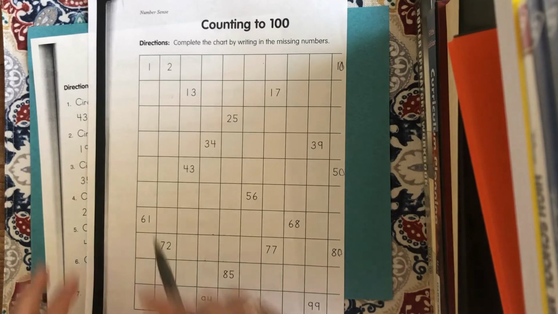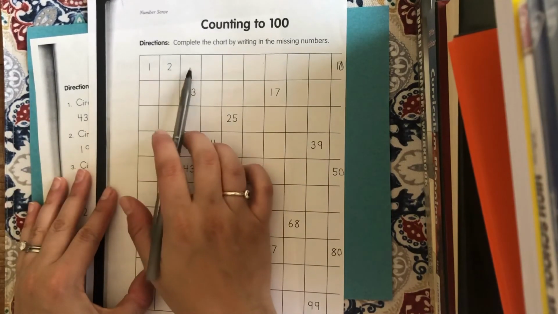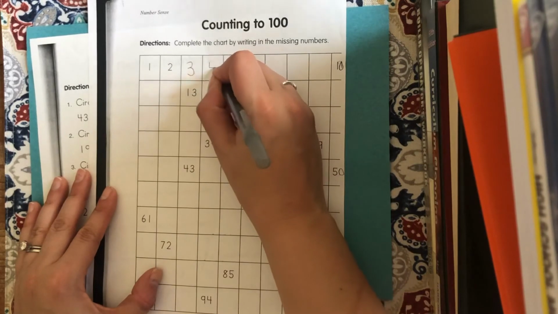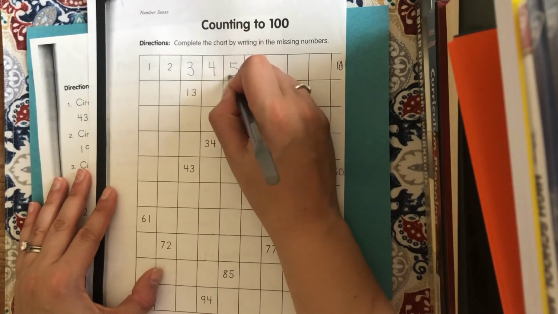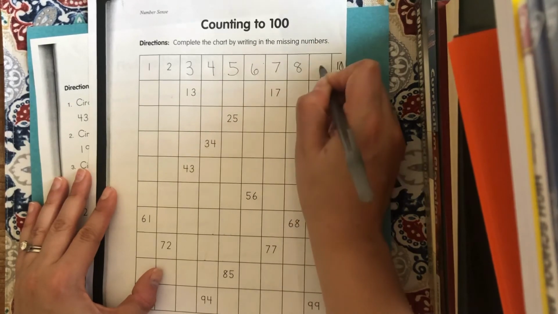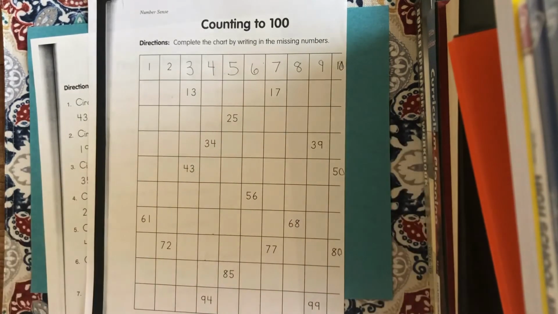Let's do a few of those together. So 1, 2, what comes after 2? 3, 4, 5, 6, 7, 8, 9, 10. You can go as high as you want to on this. If you want to stop at 10, that's okay. If you'd like to stop at 20, 30, 40, 50, or if you want to go all the way to 100, I'm okay with that.